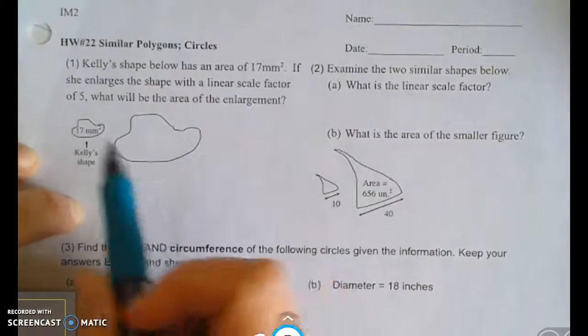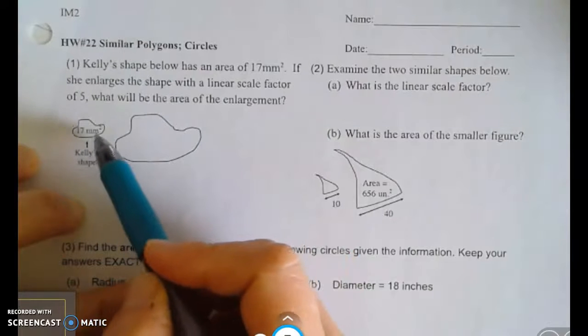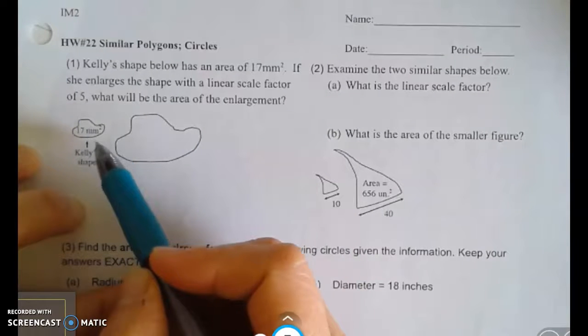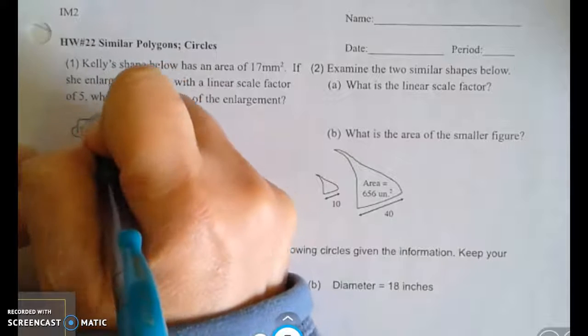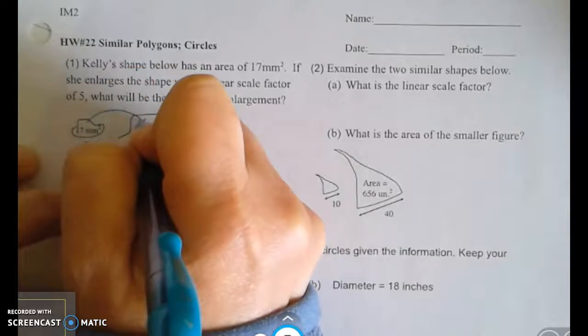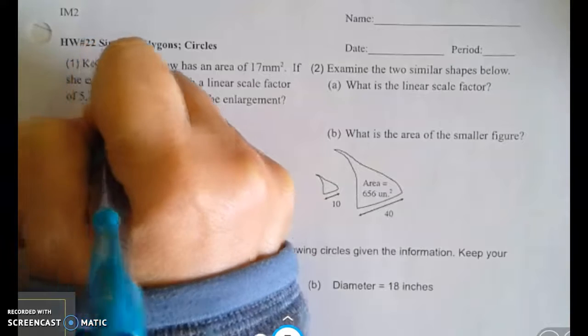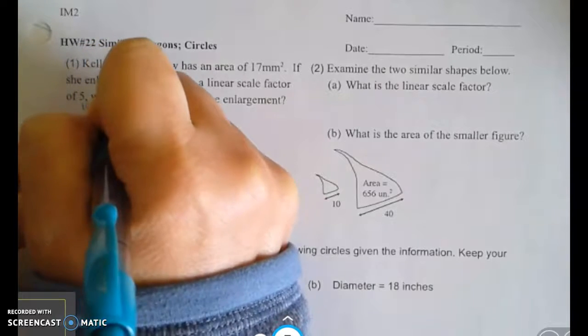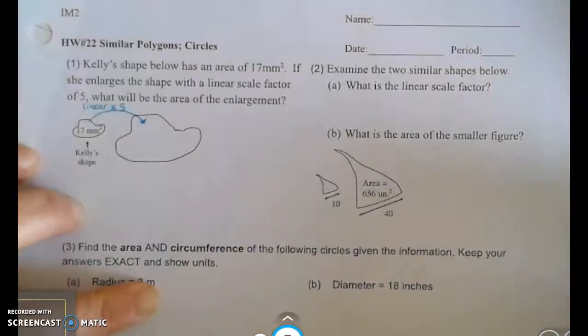This is the homework number 22 video for IM2, similar polygons and circles. We're given the shape below has an area of 17 millimeters squared. If she enlarges the shape with a linear scale factor of 5, that means the linear scale factor from this shape to this is 5, so lengths are multiplied by 5. What will be the area of the enlargement?